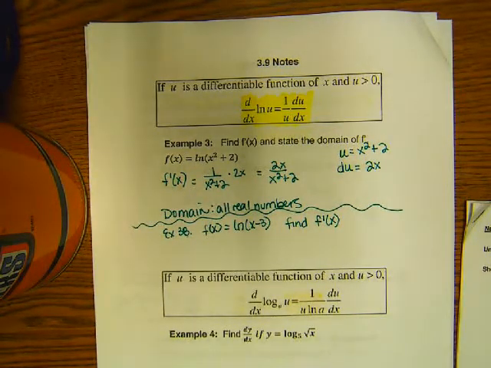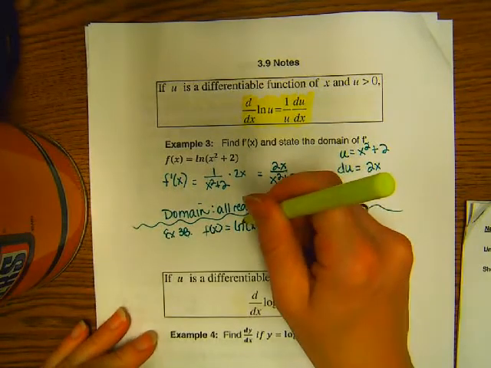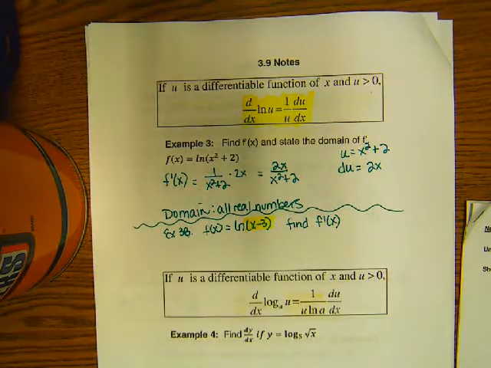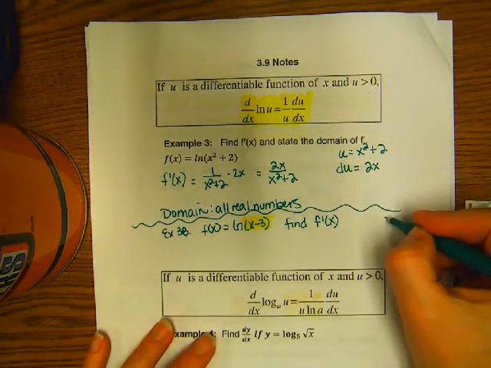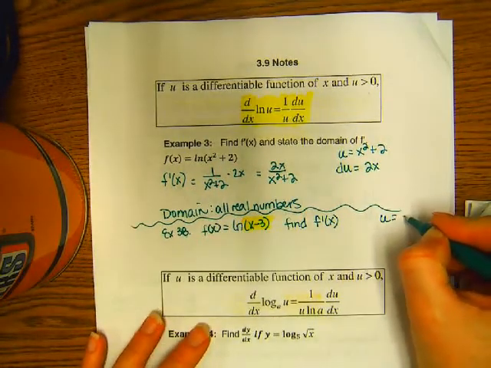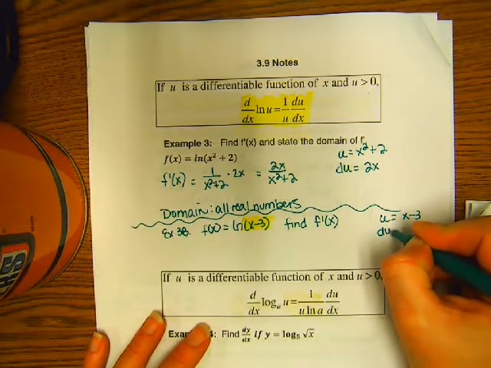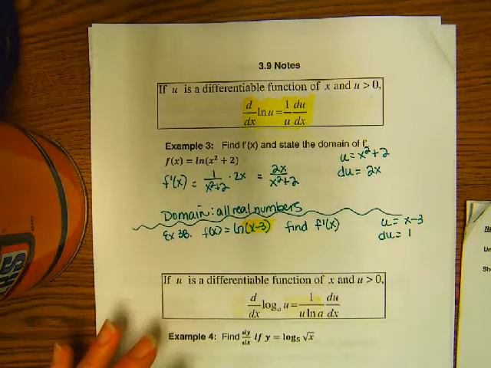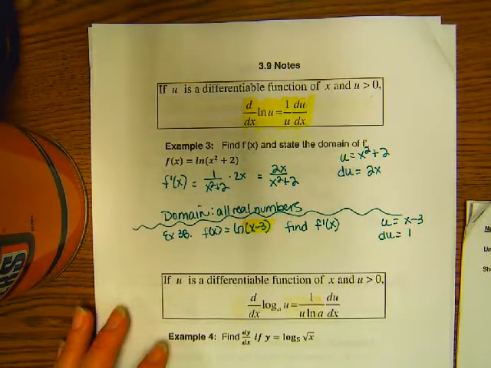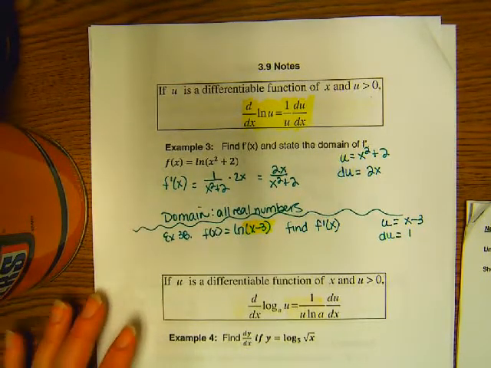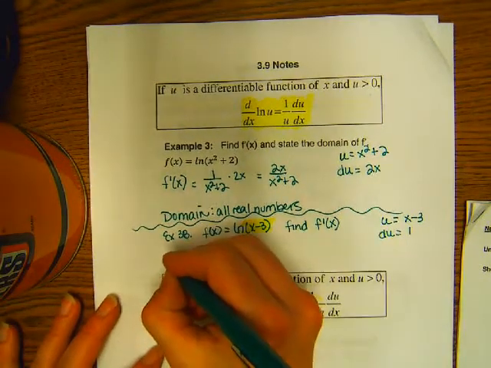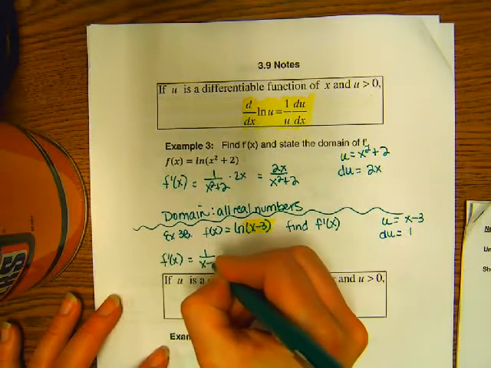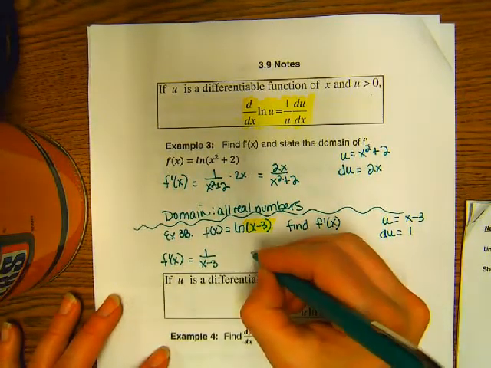So now this time, this is u, correct? What is u? X minus 3. And what's du or u prime? 1. So I don't need to worry about it. But this I will have to worry about the domain with, because it's possible to make x minus 3 a negative number. Alright, so what would I write for the derivative of f of x? 1 over x. Good, 1 over x minus 3. And the domain?